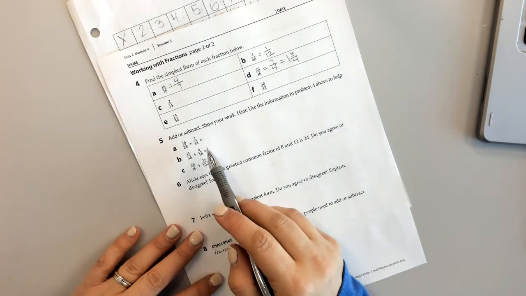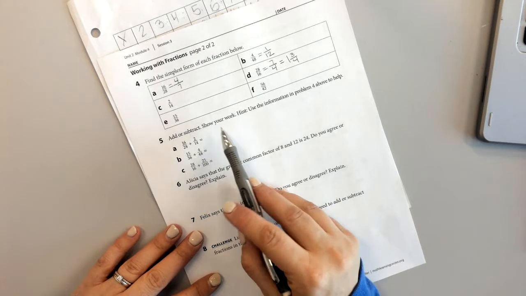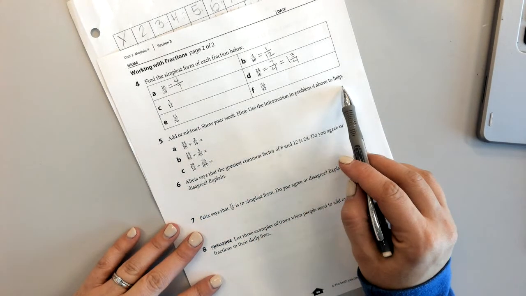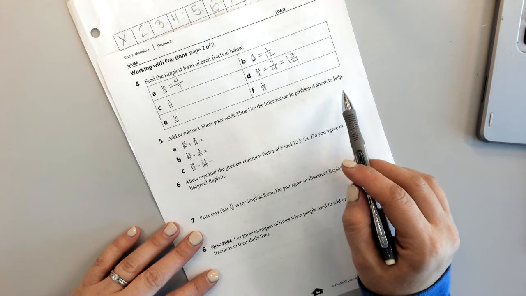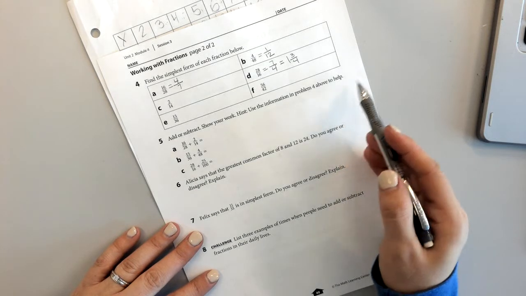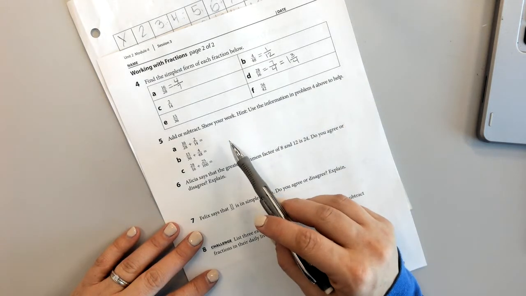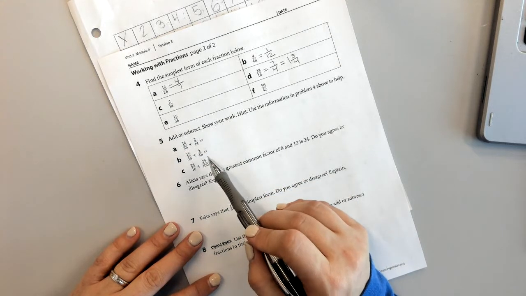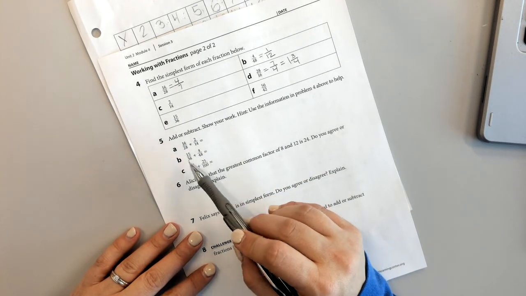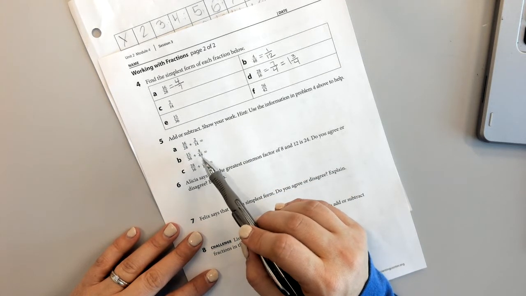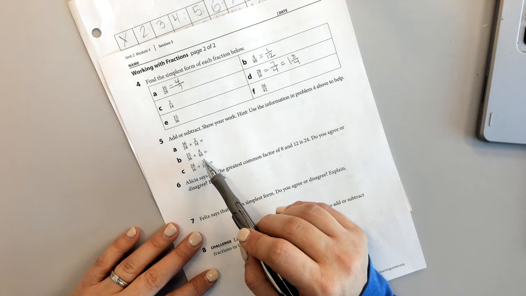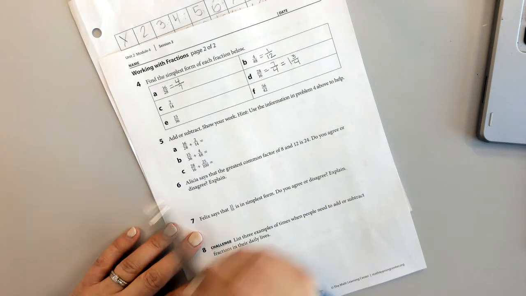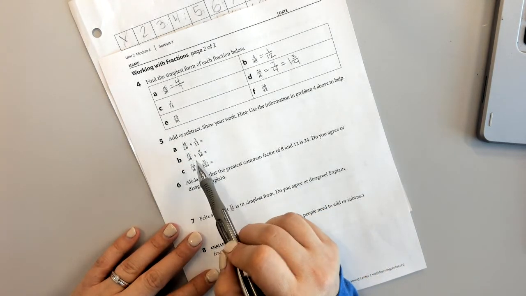Then when we get to number 5, we're adding and subtracting, showing our work, and there is a hint to use the information in problem 4 above to help. Now this is a little tricky because we're kind of going backward from what we normally do with finding common denominators. These have common denominators that are smaller than what we already have here. So I am going to go back and do E so that we can do B together.